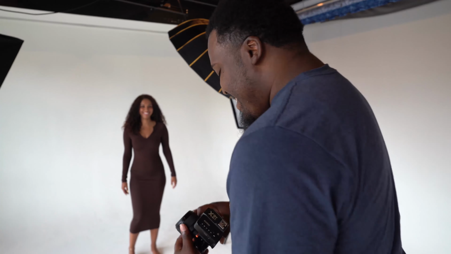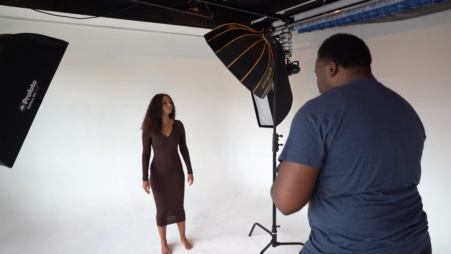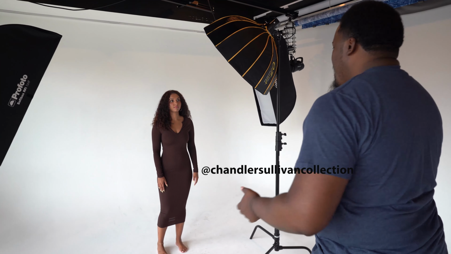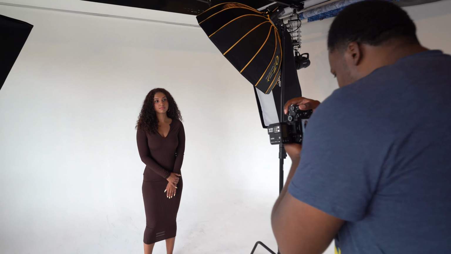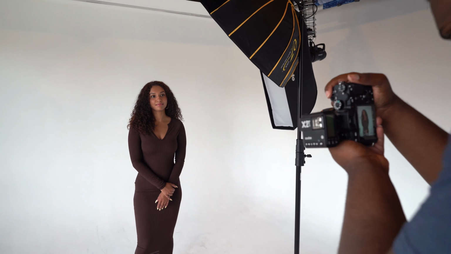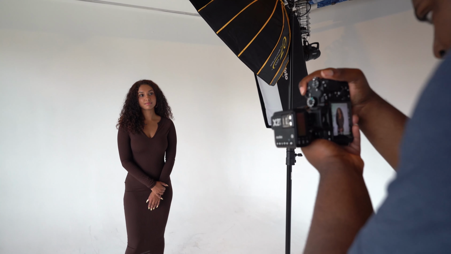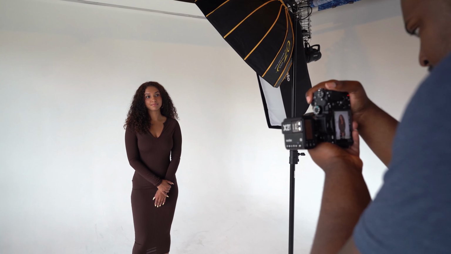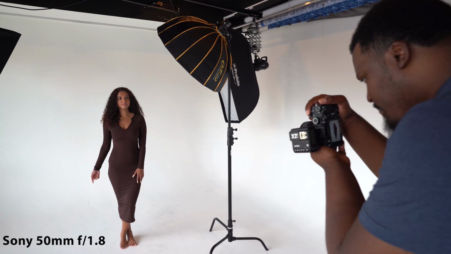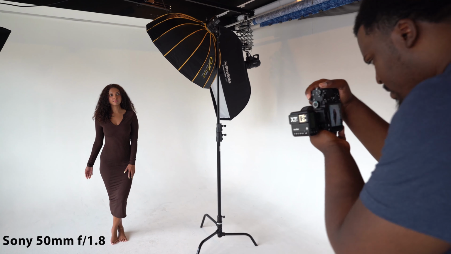So the photos of Chandler in this video will be shot on the A7R III with both lenses, and the video footage that you'll see was recorded with the A7 III. I'm shooting wide open on both lenses to see how each of them perform. Since the G Master is an f1.2 lens, when using the f1.8 50, I needed to adjust my shutter speed to properly expose my shots. We are going to be starting off with the 50mm f1.8 lens.